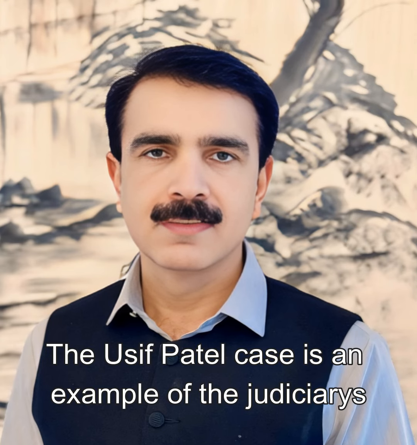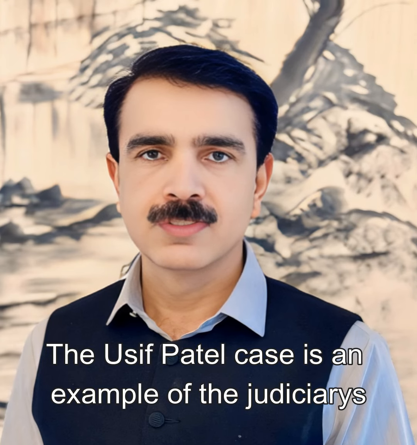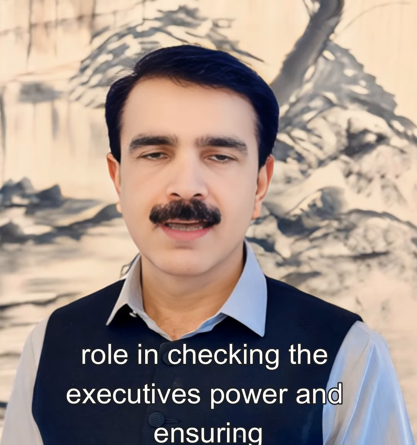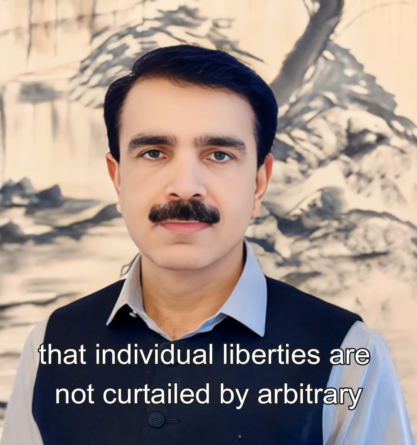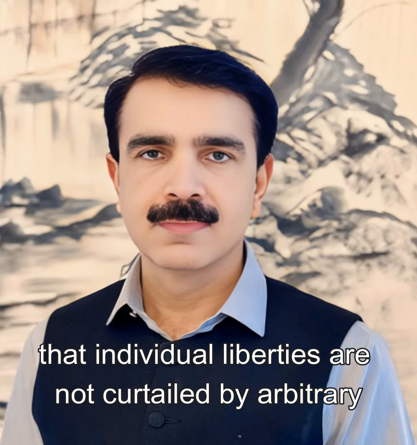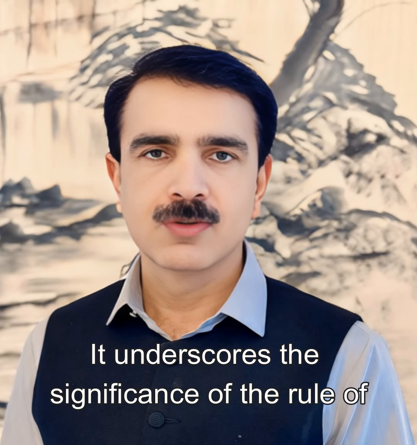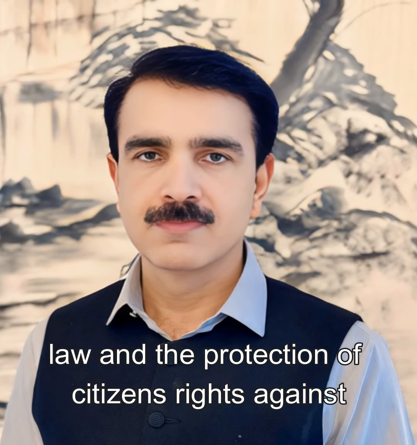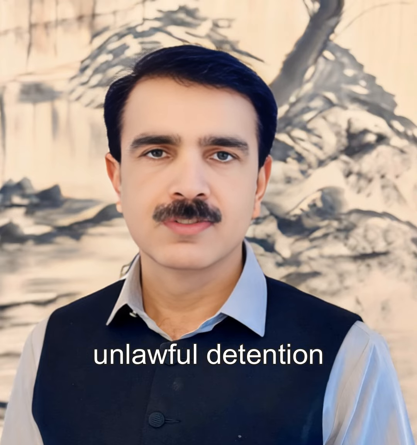Impact: the Usif Patel case is an example of the judiciary's role in checking the executive's power and ensuring that individual liberties are not curtailed by arbitrary administrative actions. It underscores the significance of the rule of law and the protection of citizens' rights against unlawful detention.